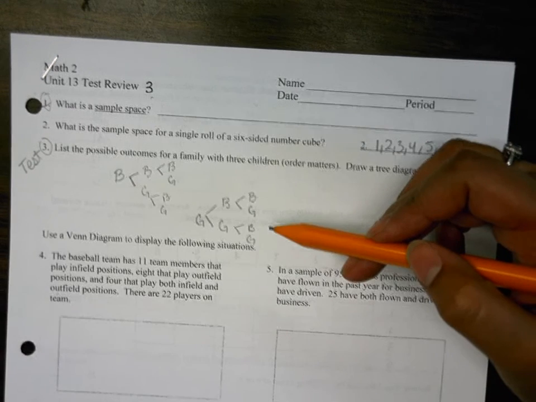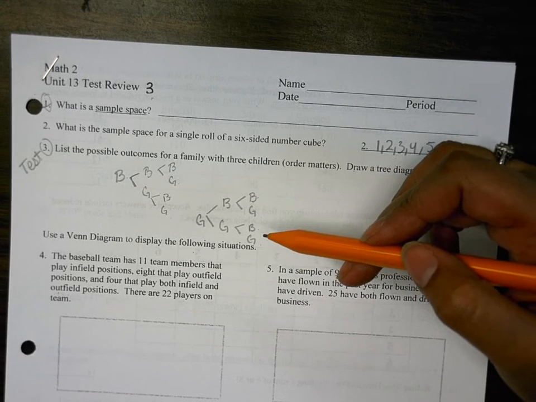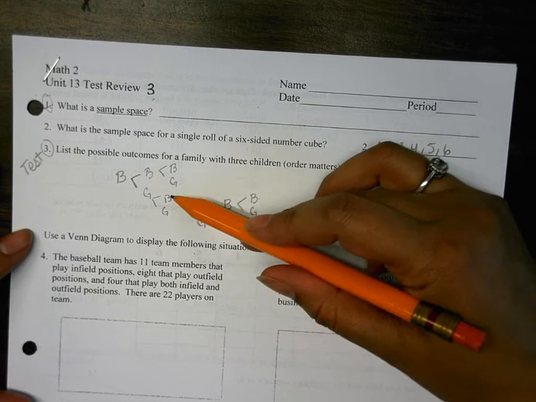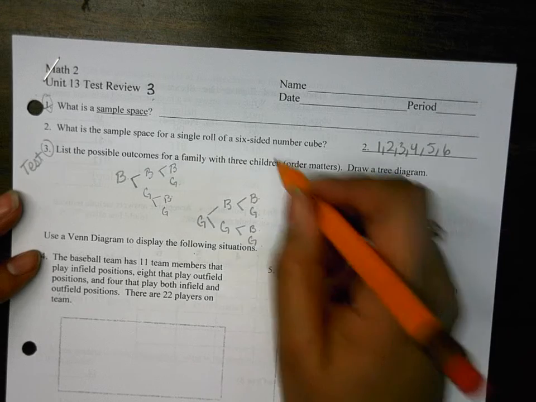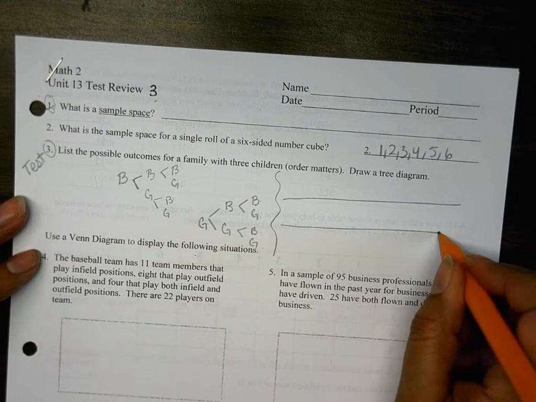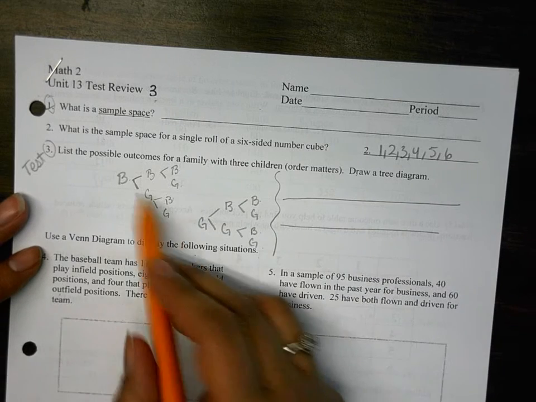Guys, zip it. Mateo, face forward. And you're writing this with us. 1, 2, 3, 4, 5, 6, 7, 8. You will have to list them all. They're going to give you blank lines to list them. And here's how you do it.